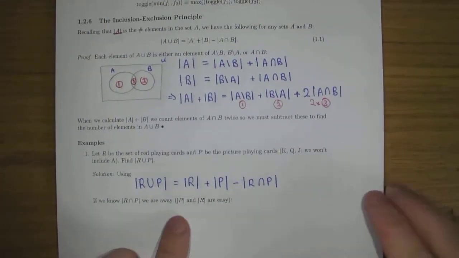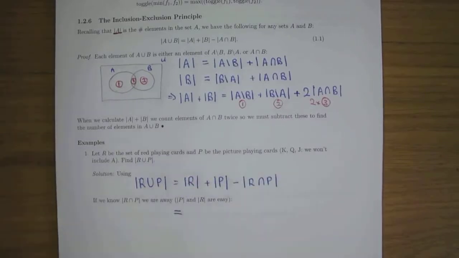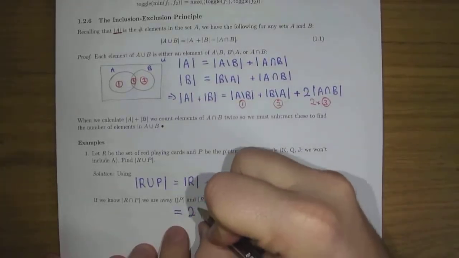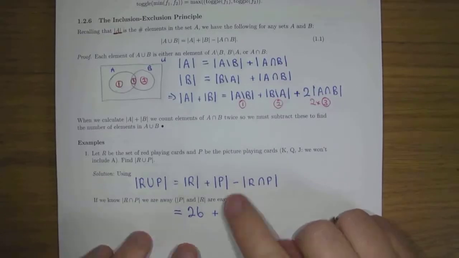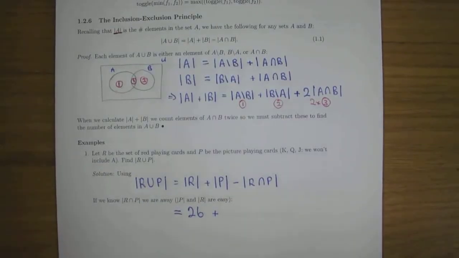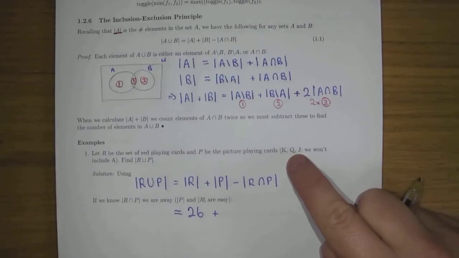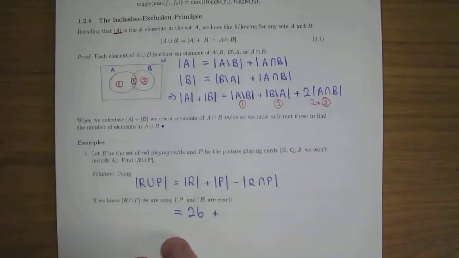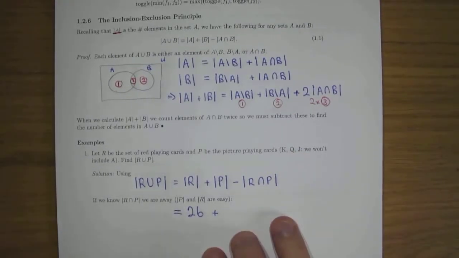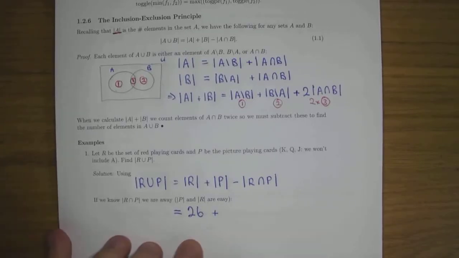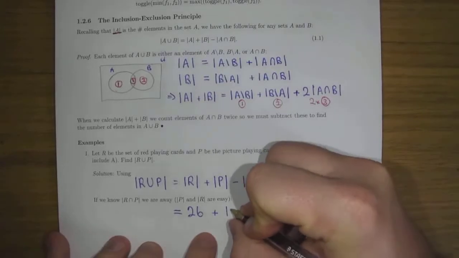Okay, so the number of red cards should be easy. There's 52 cards in the deck. Half of them are red, half of them are black. So half of 52 is 26, plus the number of picture cards. So think of the picture cards. You've got 3 of them of each suit. There's 4 suits, so it'll be 3 of hearts, 3 of spades, 3 of clubs, and 3 of diamonds. 3 plus 3 plus 3 plus 3, 4 by 3, 12.